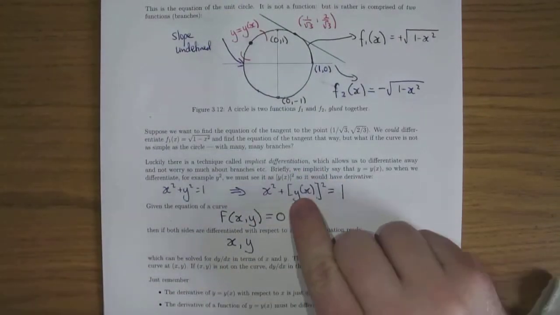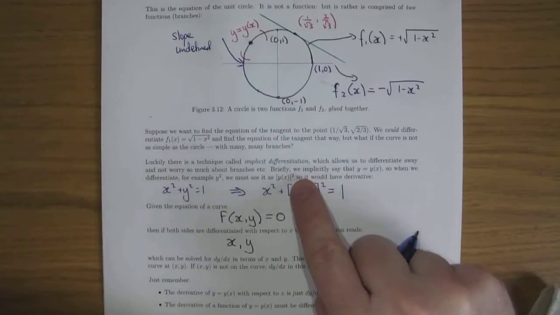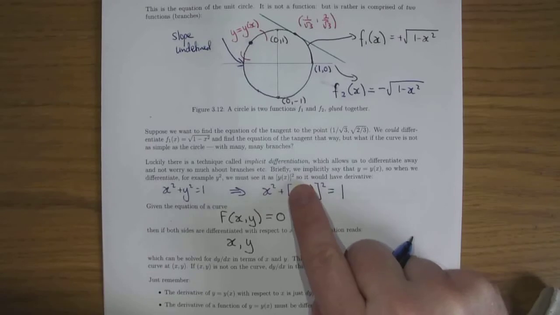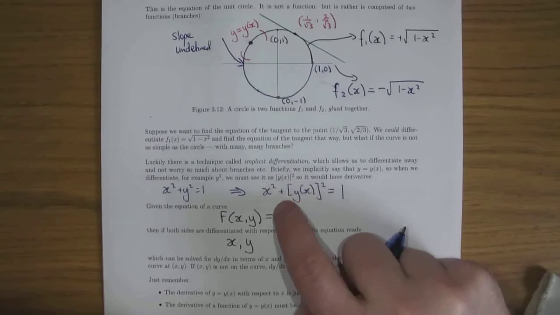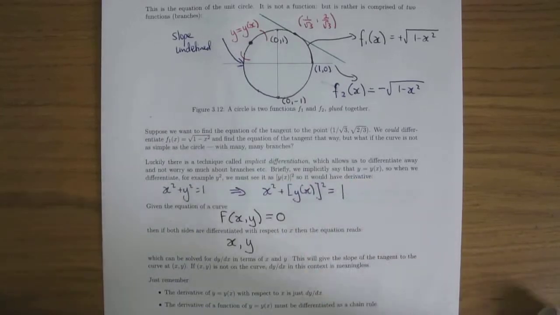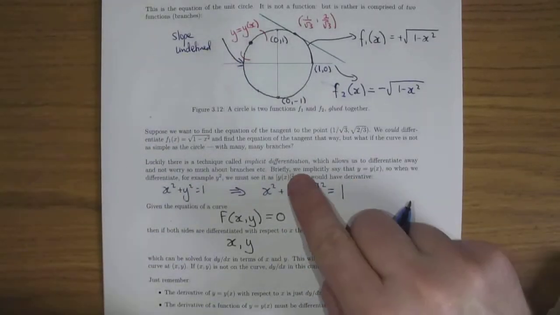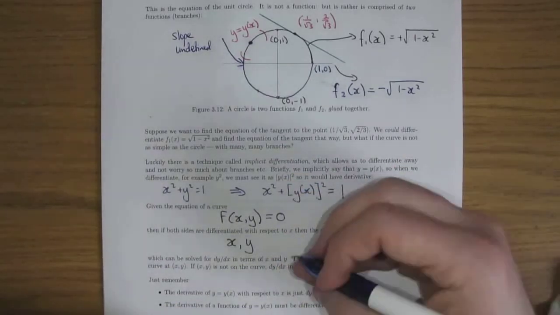But because of the chain rule, to differentiate y squared, the outside function here is x squared. Differentiate that, you get 2x. The chain rule says evaluate the inside, that's the y. So that's where the 2y comes from. When you differentiate both sides of an equation like this, you get y's, but then you must multiply, according to the chain rule, by the derivative of what's inside, and the derivative of y of x is dy/dx.